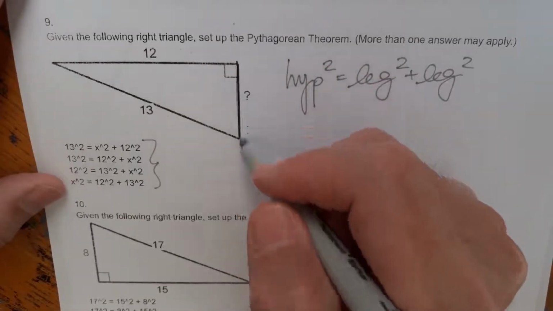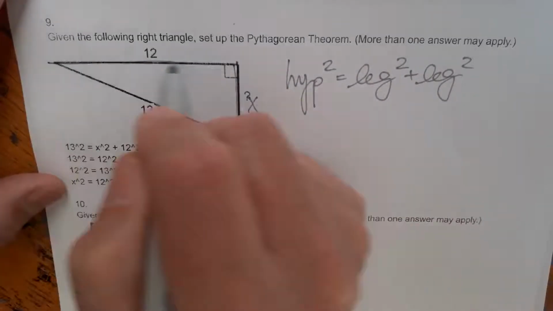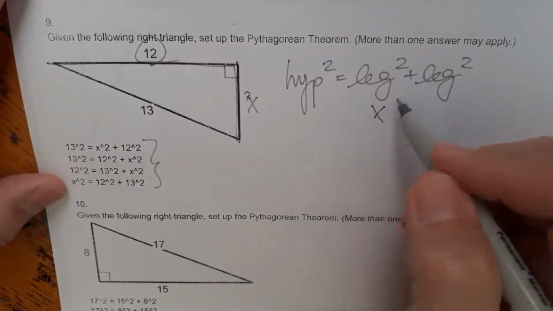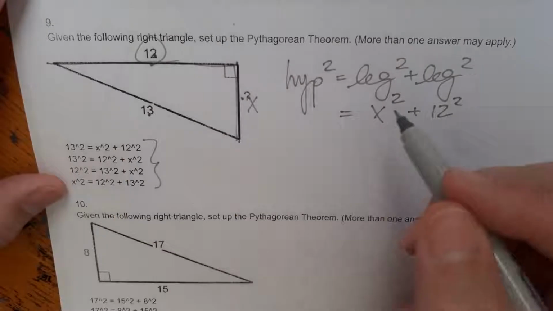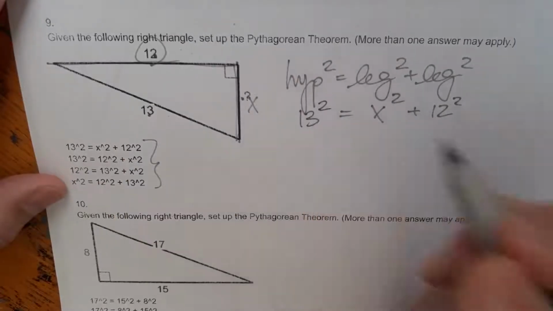So now all I got to know is this is a leg. Let's call it x. This is a leg, 12. So I got an x squared and I got a 12 squared because that's the two legs. The hypotenuse is here, so it goes into 13 squared.